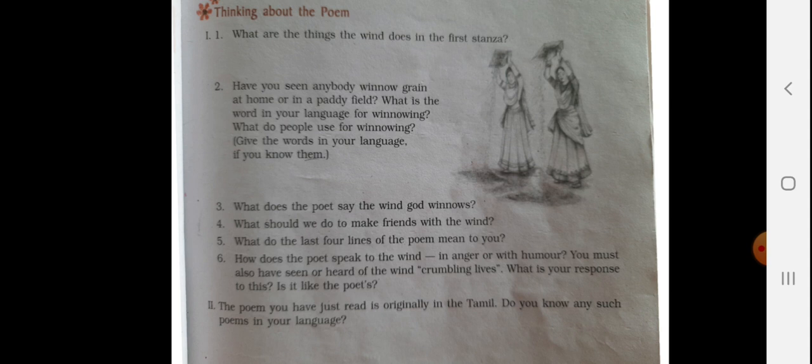Question number 1 is, what are the things the wind does in the first stanza? Students, I hope you have read this poem carefully, and as you have read the first stanza, what does the wind do? The wind breaks the shutters of the windows. It blows so forcefully that it scatters the papers, throws the books from the shelves, and also tears the pages of the book. To add to the sorrow, it brings rain once again.